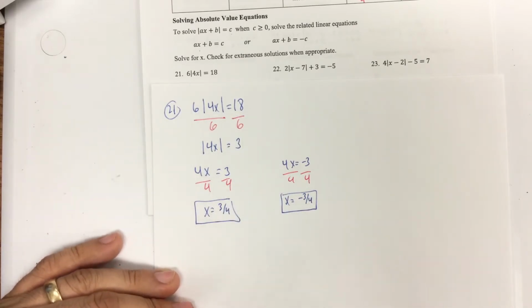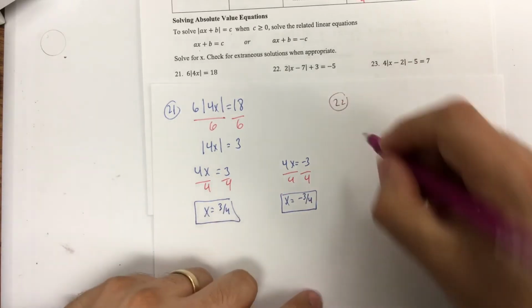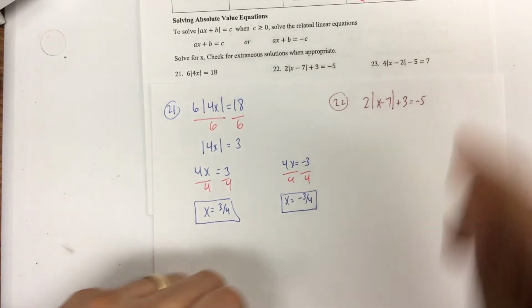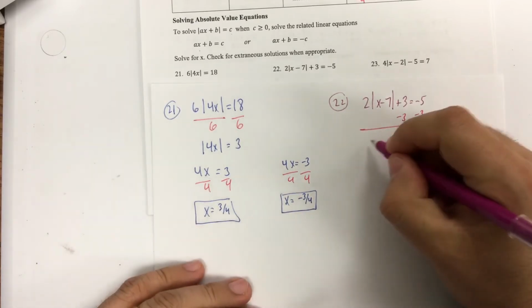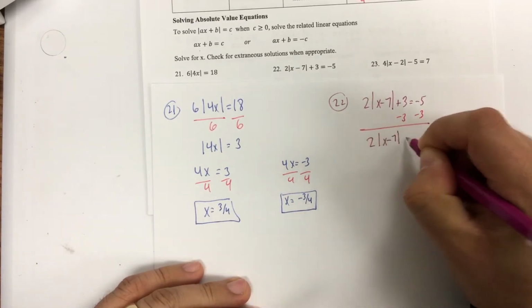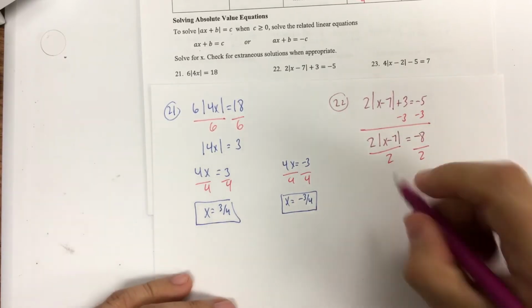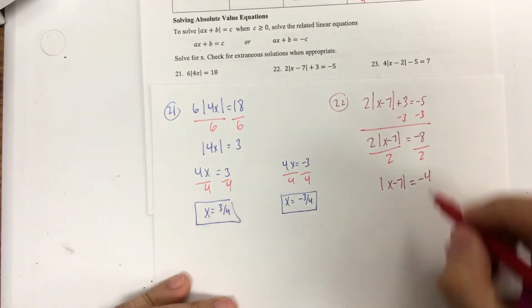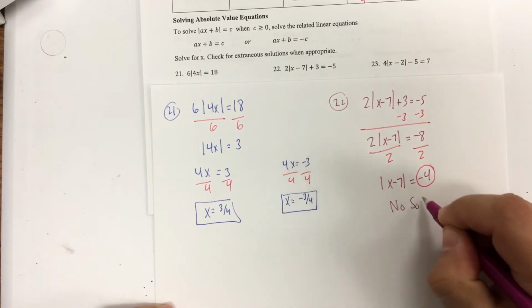Okay, let's take a look at 22 now. So for number 22, 2 absolute value of x minus 7 plus 3 equals negative 5. So the first thing we're going to do, we're going to isolate it by subtracting 3 from both sides. So 2 absolute value of x minus 7 equals negative 8. We're going to go ahead and divide both sides by 2 to isolate the absolute bars. Now we can see the absolute value expression is isolated, but the problem is it equals a negative. So it is impossible to put any number here and get negative 4, so therefore the answer here is no solution.